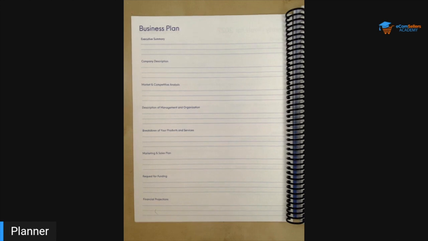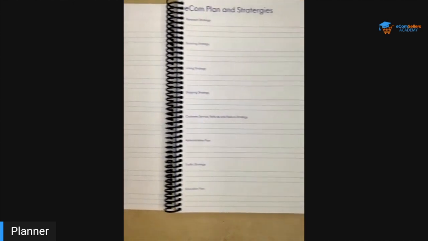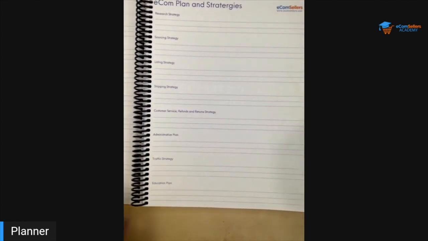And if you want to write this out in pencil, then you can erase it. You can come back and revisit it. But it's always a good thing to keep handy as you continue to plan to grow your business.